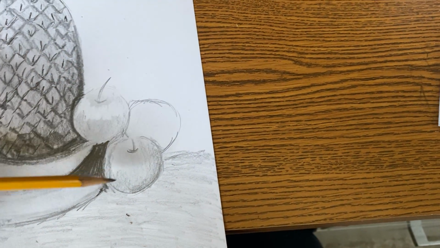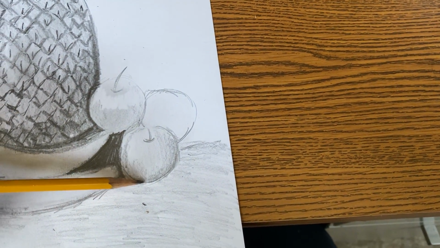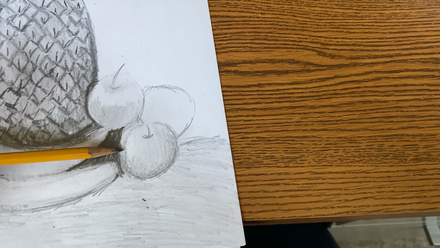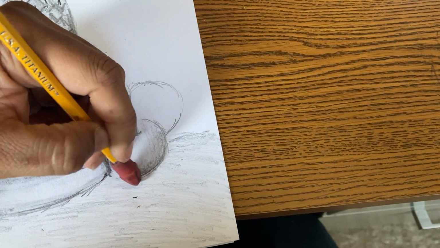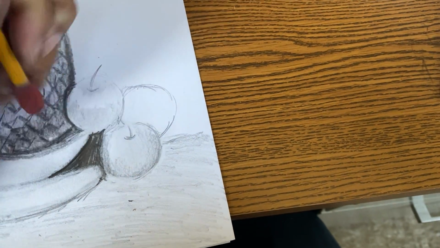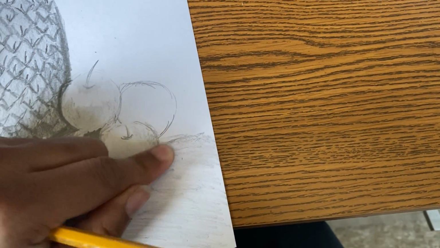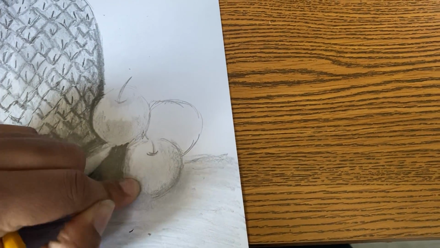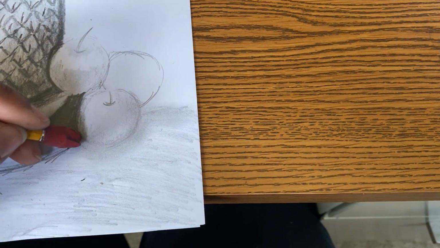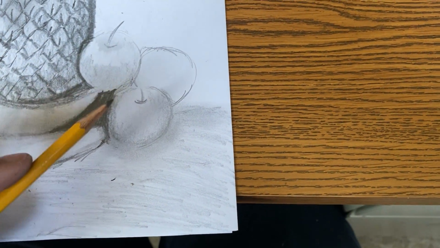And see, I'm bringing this in in a circular motion. I don't want it to be where line defines the shape. I want it to be where the shade or the hue defines the shape. The value defines the shape.